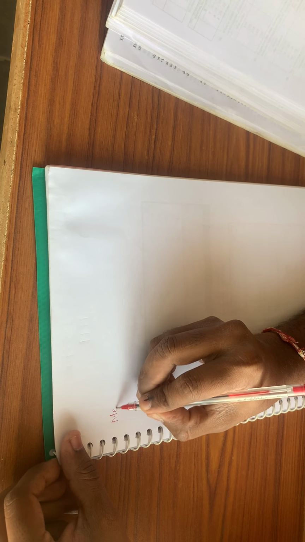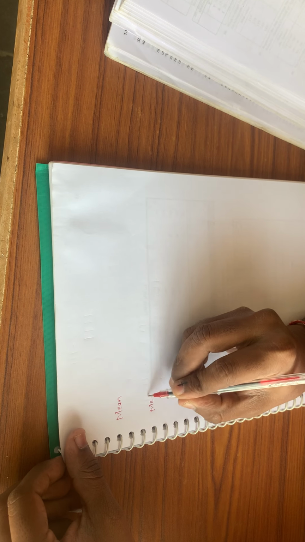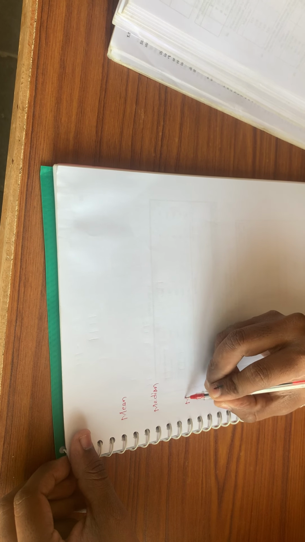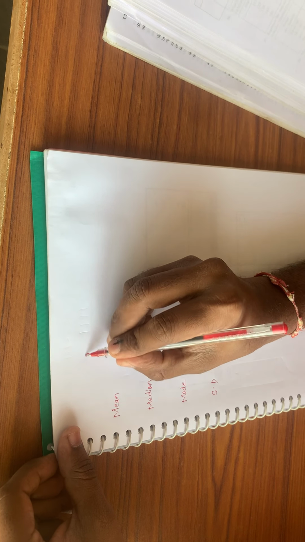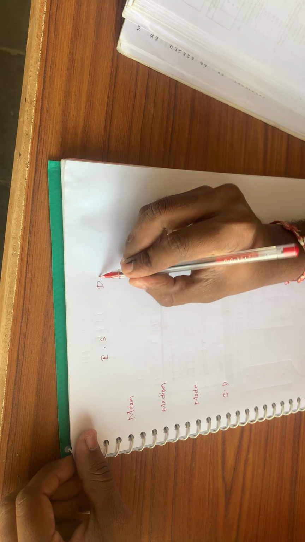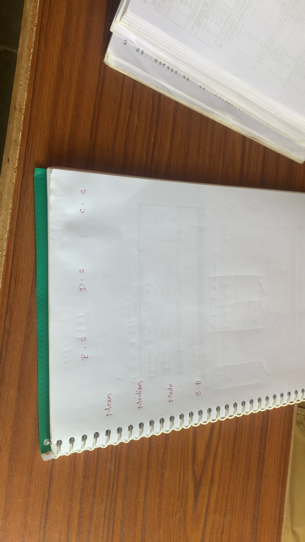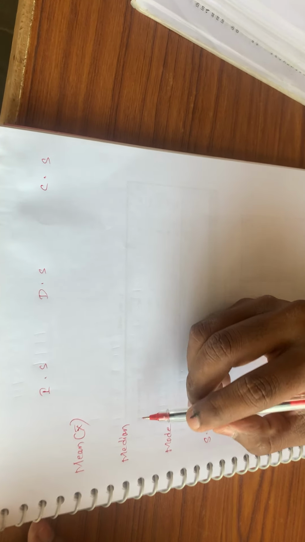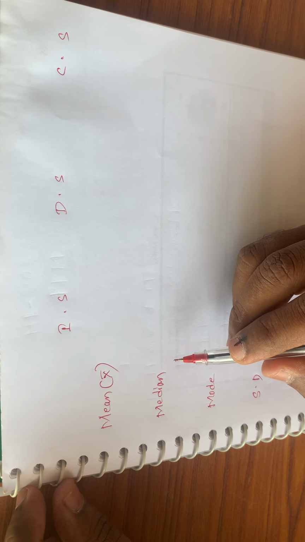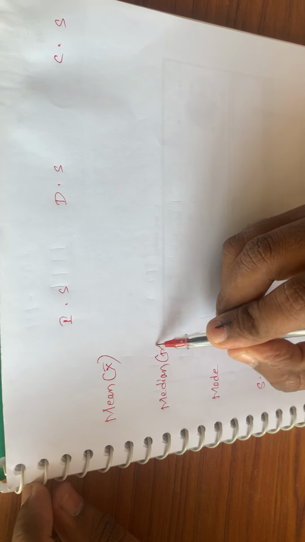Firstly, mean, median, mode, standard deviation. So here we have individual series, discrete series, continuous series. Now coming to definitions, mean is the ratio between the sum of the observations and the totality of observations, denoted by x bar. Now coming to median, median is the most medial value and it is denoted by M.